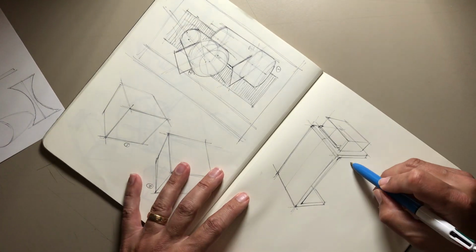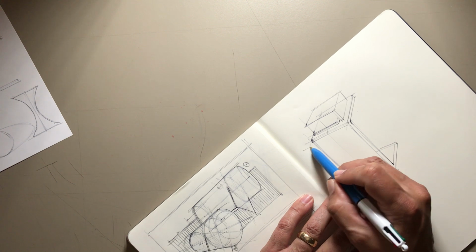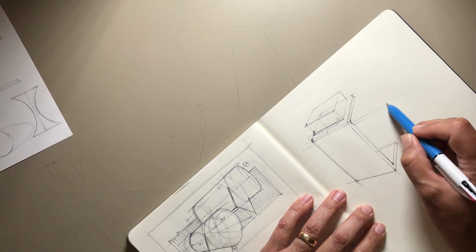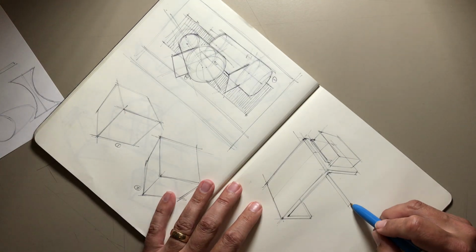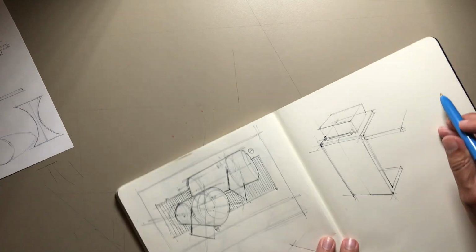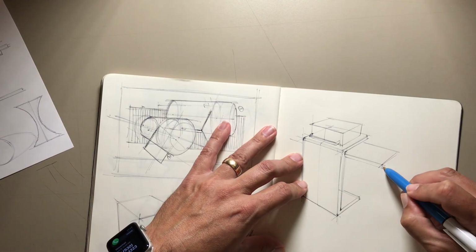Let's see, I'll have a firebox under here, and I talked about maybe having the shelves disappearing up under that element. Maybe they're the same thickness.